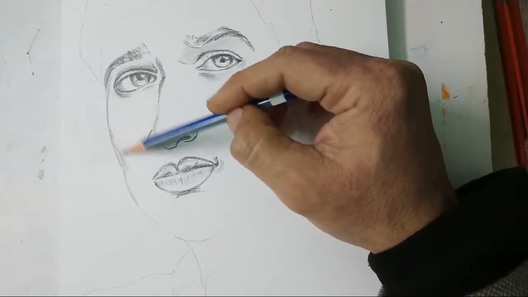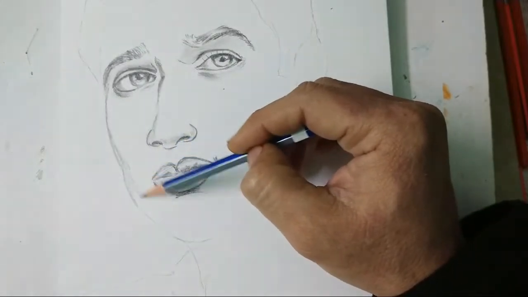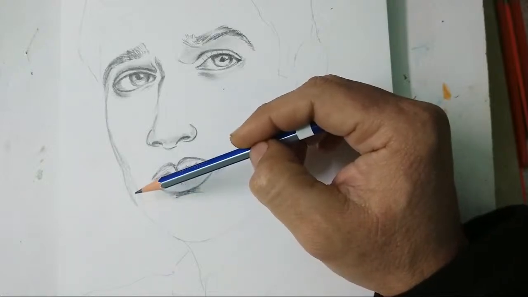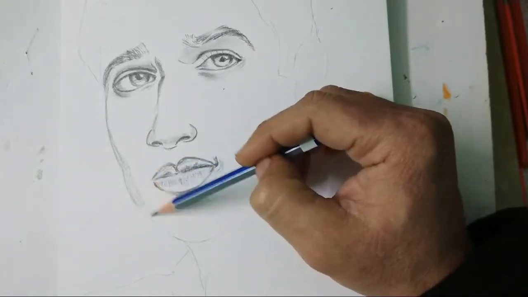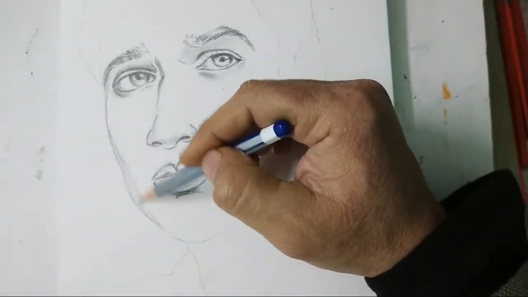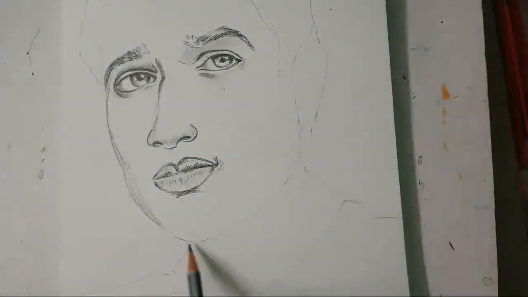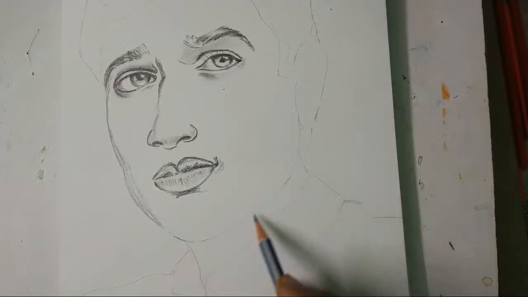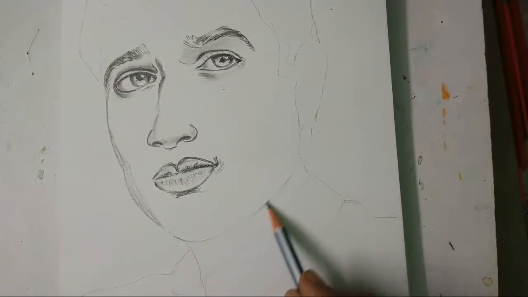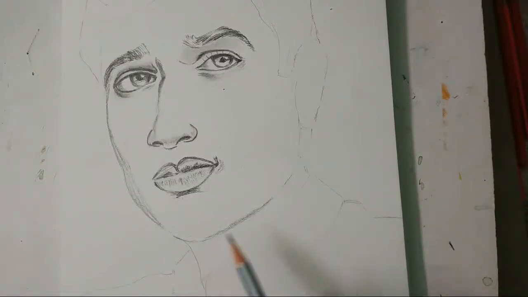Keep the pencil flat. I am just moving the pencil softly. There is no applying pressure.